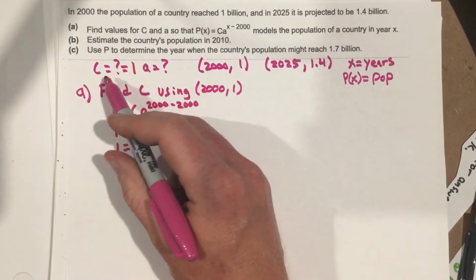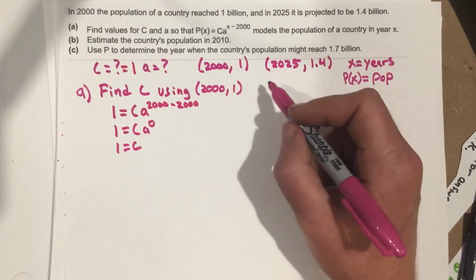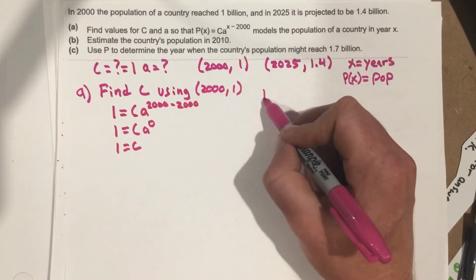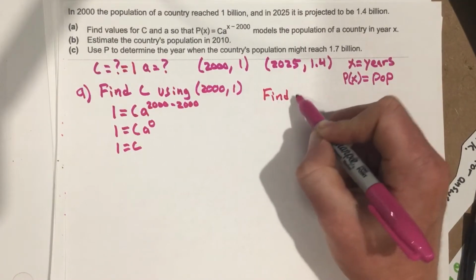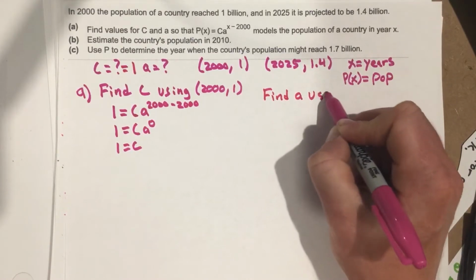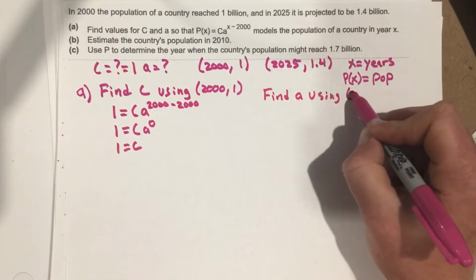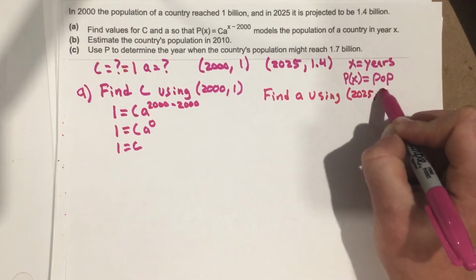Once we know what C is, we can actually find A. So let's go ahead and say find A using now this coordinate 2025 and 1.4.